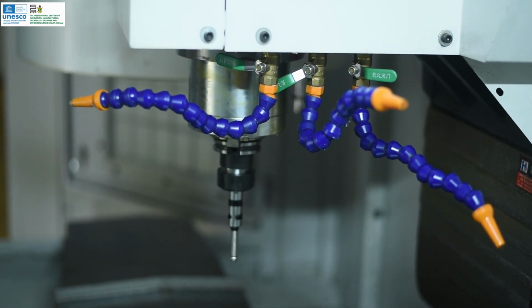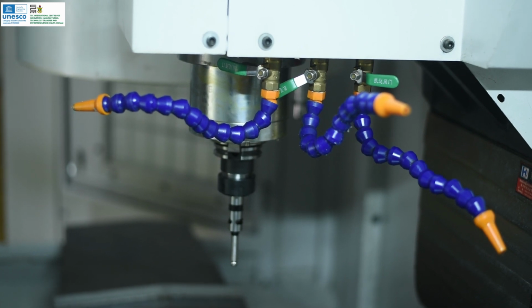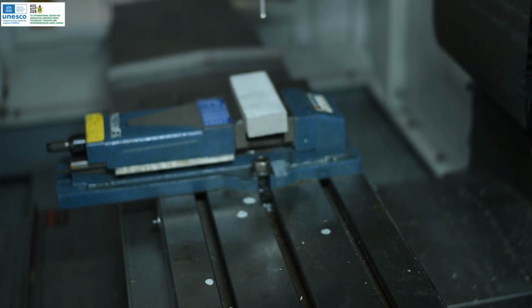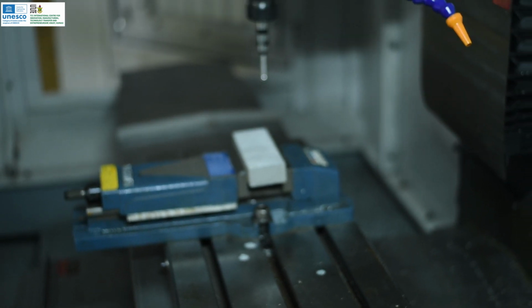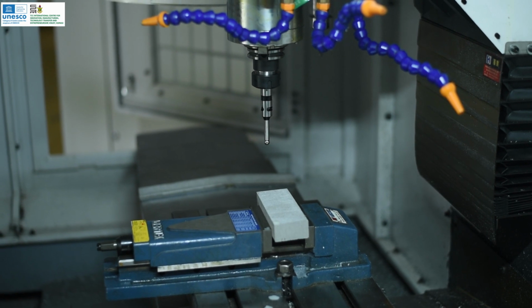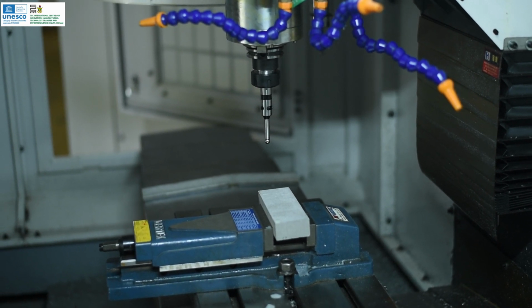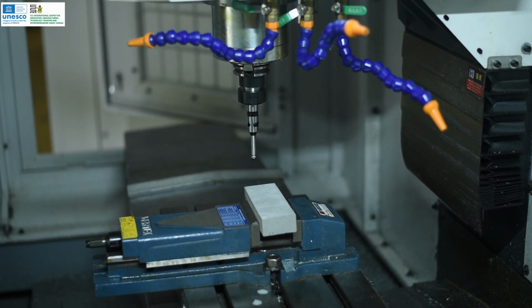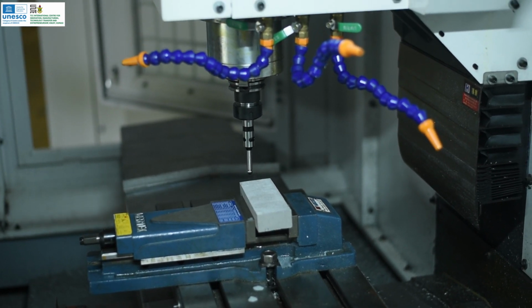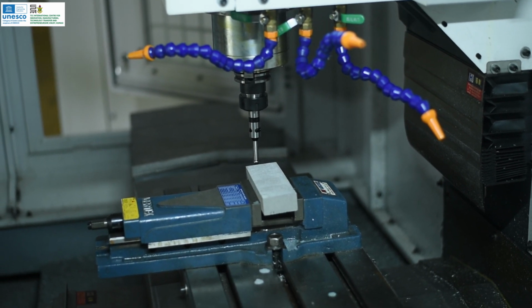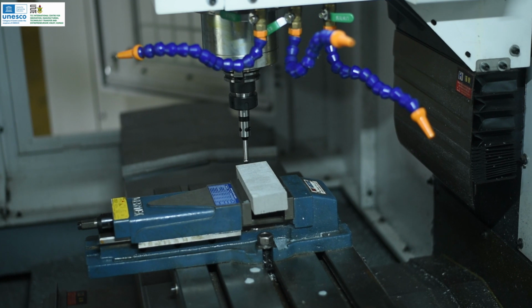In our case, we're going to move our X-axis because we're going to be finding the edge of our X-axis, and then Y. Again, we're going to locate our edge finder as close as possible to the X-axis. Right. And then we're going to get closer.